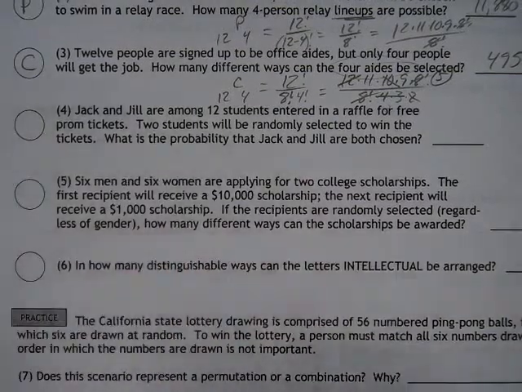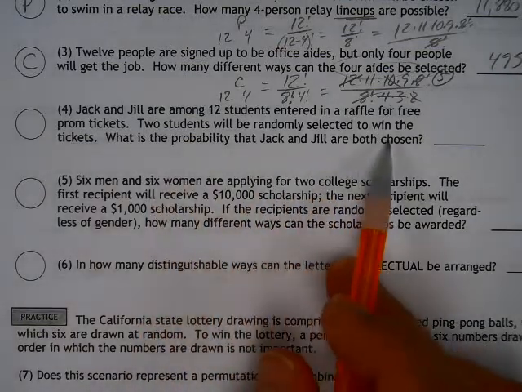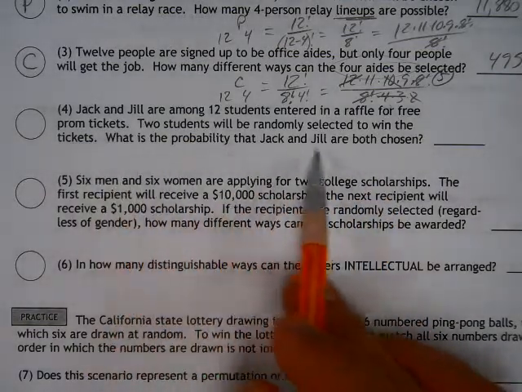Jack and Jill, 12 students entered in a raffle for free prom tickets. 2 students will be randomly selected to win the tickets. What's the probability that Jack and Jill are both chosen?